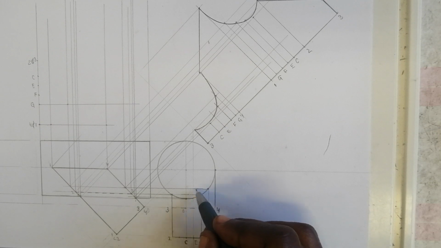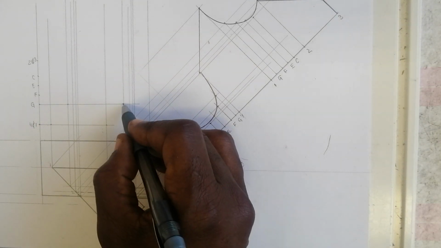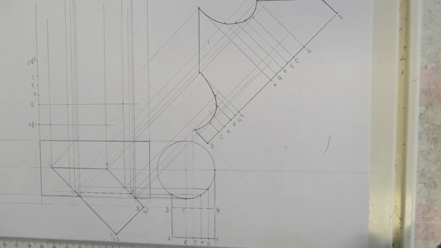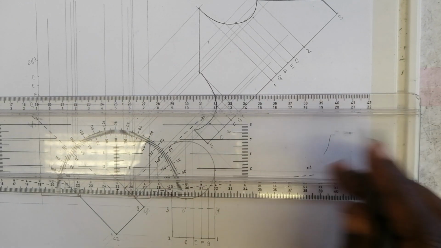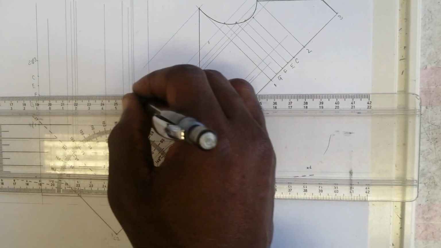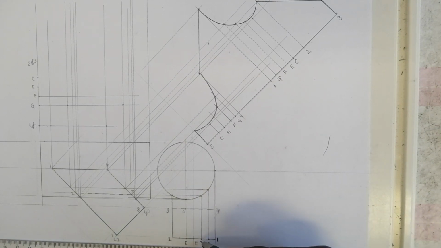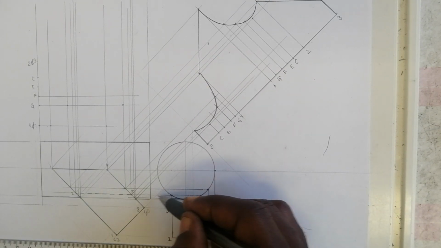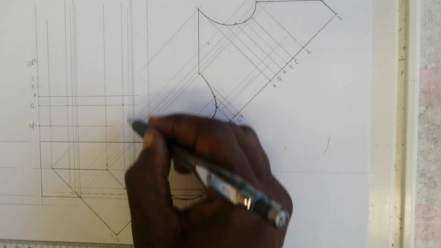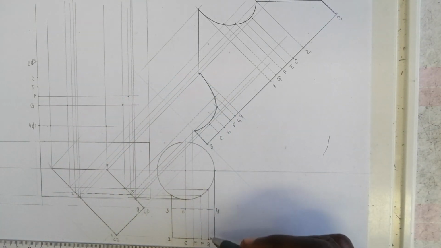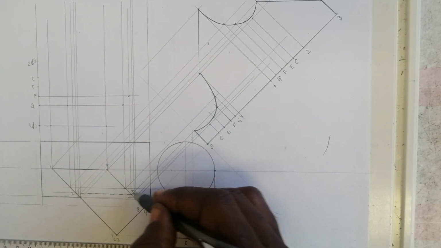G, this one. Then I have F. So this is F. This is F.